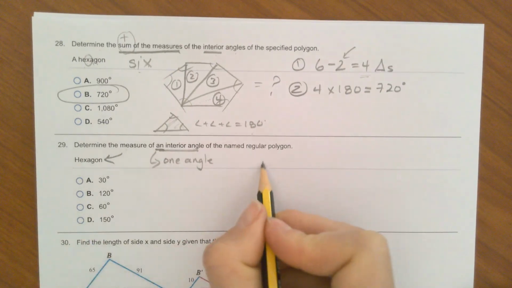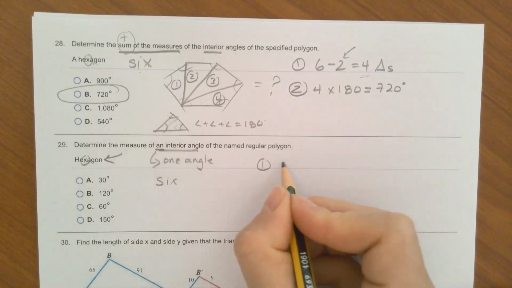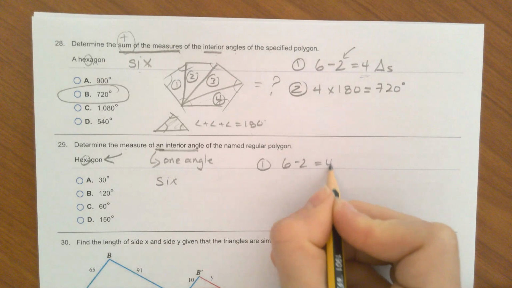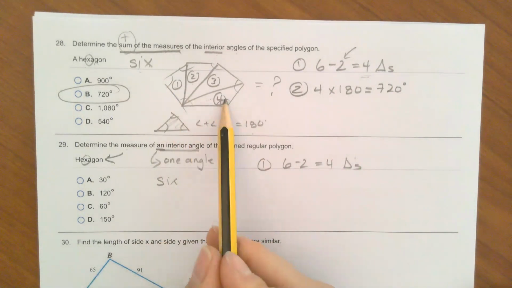Okay, so step 1, a hexagon has an x, so it has 6 sides. So I can go 6 minus 2 equals 4. There are 4 triangles in a hexagon. 1, 2, 3, 4. Step 2.